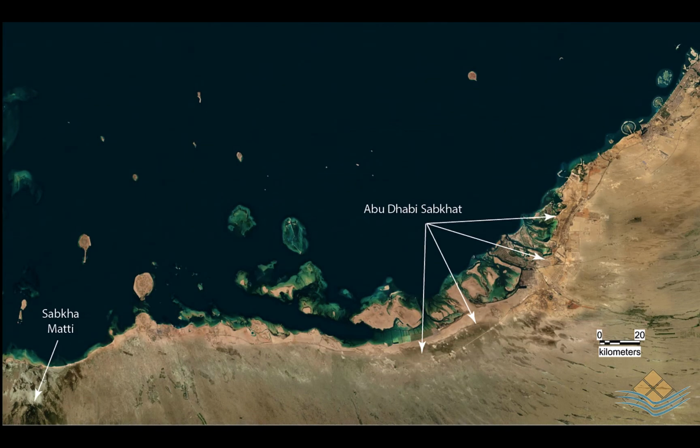The Abu Dhabi Sabkha makes up the supratidal portion of the coastal zone of the Trucial Coast, or the Al-Tat coastal zone of the Abu Dhabi Emirate. The original work that was done by Doug Shearman was done to the northeast of Abu Dhabi City, or Abu Dhabi Island. That area has now largely been developed. It's under airports, soccer stadiums and so on. So a lot of the hydrology has been disturbed in that region.